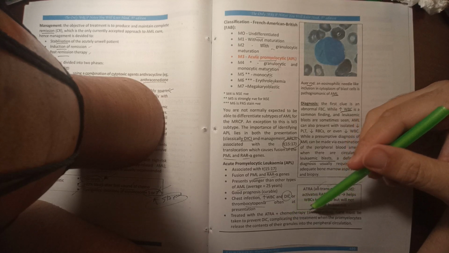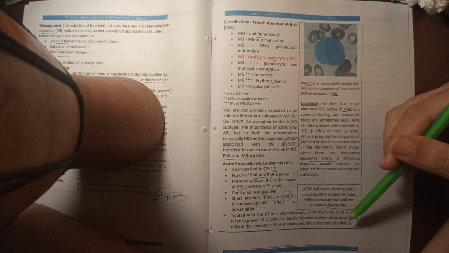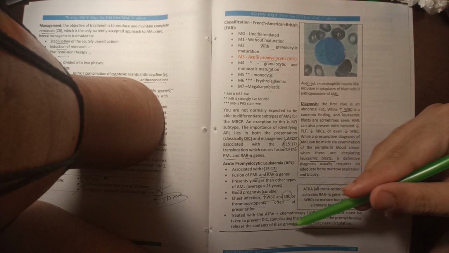Treated with ATRA and chemotherapy. ATRA is all-trans retinoic acid. It activates the alpha gene, helps WBCs to mature but will not eliminate the leukemia. So it helps the blast cells to mature instead. Treated with ATRA and chemotherapy, anthracyclines, as we've said previously, the rubicins and the cytarabines. Care must be taken to prevent DIC complicating the treatment, when the promyelocytes release the contents of their granules into the peripheral circulation.